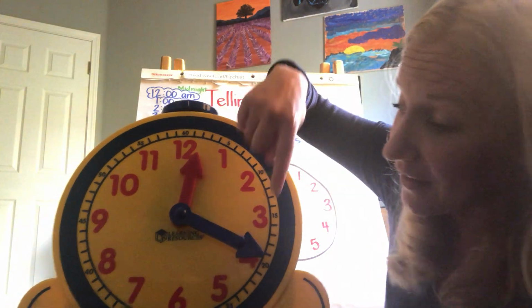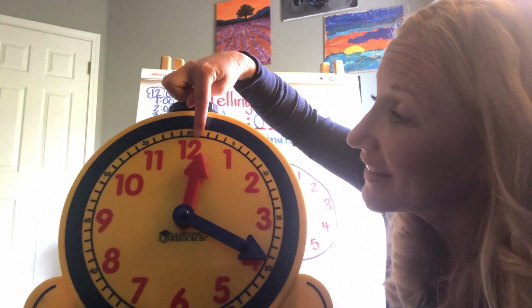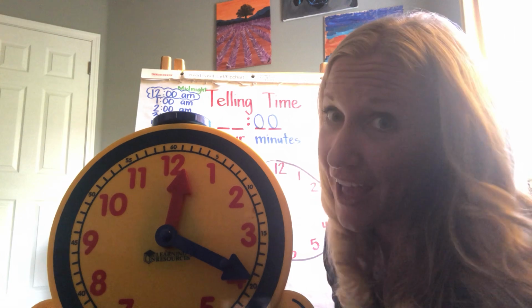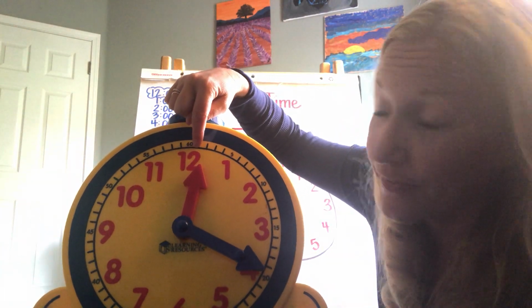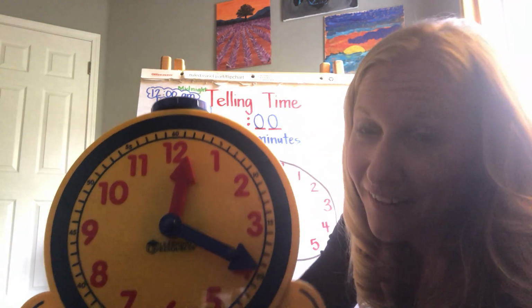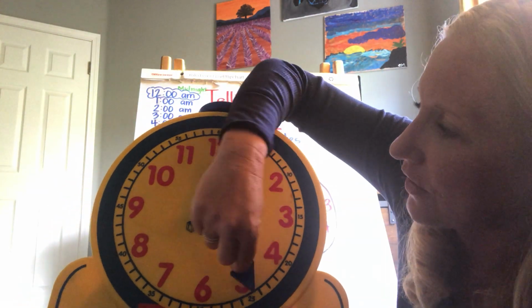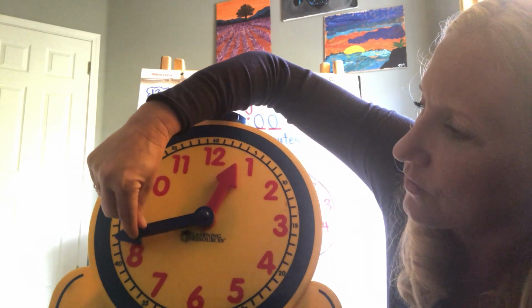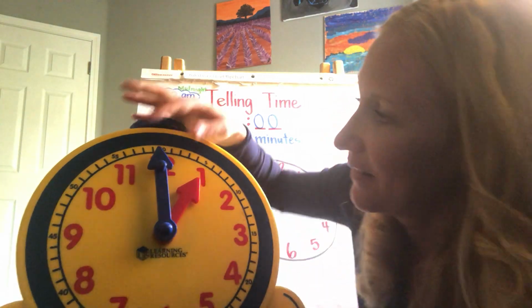Now, is it on the 1 yet? No, because our minute hand hasn't run his full 60 minutes. But our hour hand is starting to get closer to the 1. It's not 1 yet. We're not allowed to say it's 1 yet. It's still 12. It's not 1 yet, and it's going to be 12 all the way until, bang, that red hour hand gets to the 1. So let's watch. Here he goes. He's going to still go, go, go. Boom. Oh.